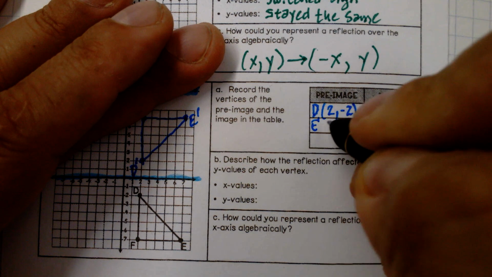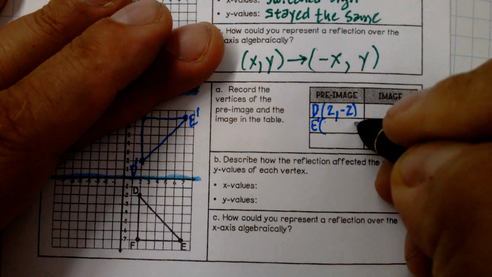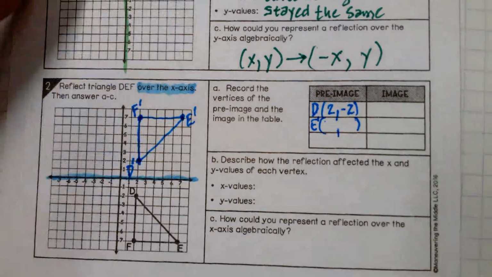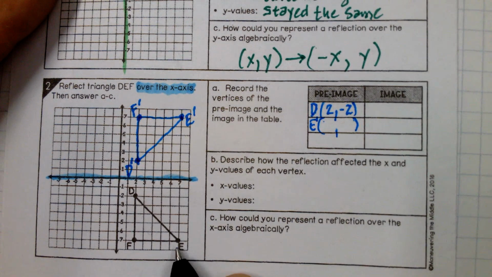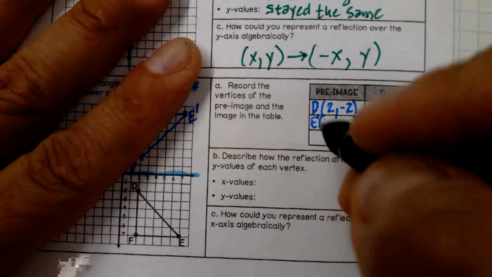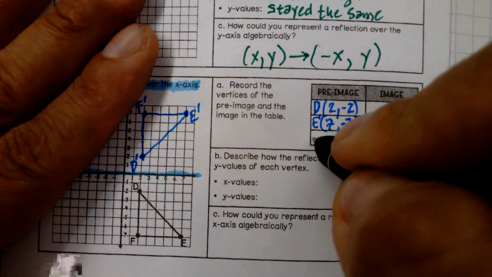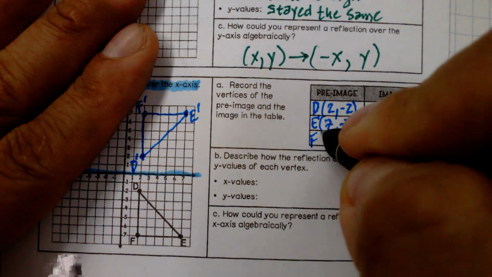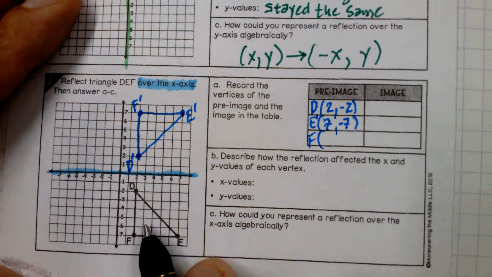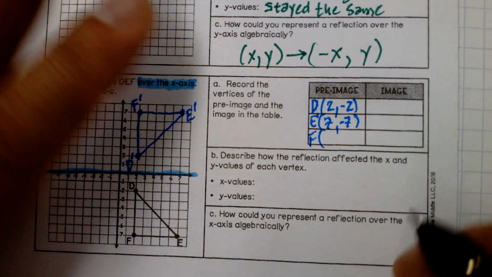Oops, ignore that prime there. Getting ahead of myself. This is going to be 7, negative 7. And then 2, negative 7.